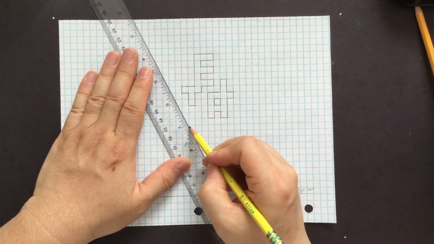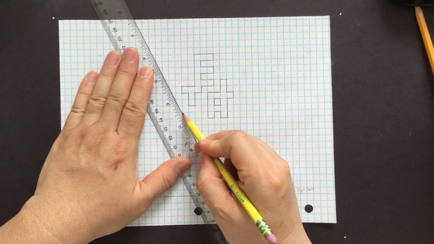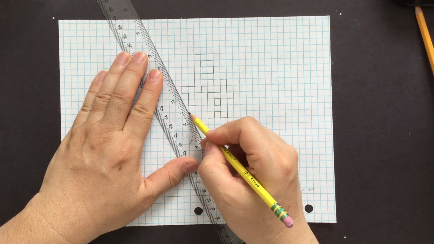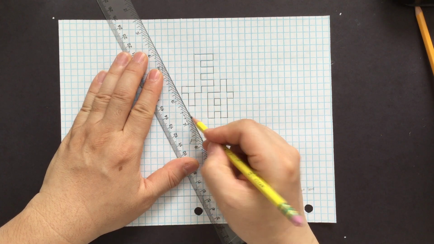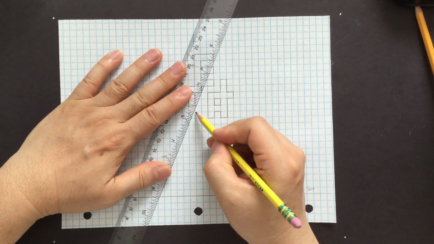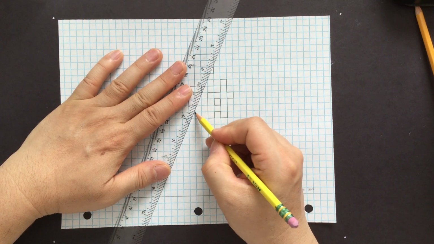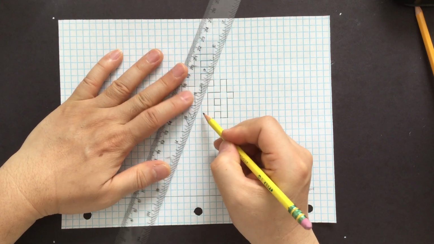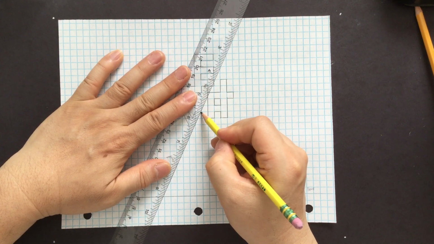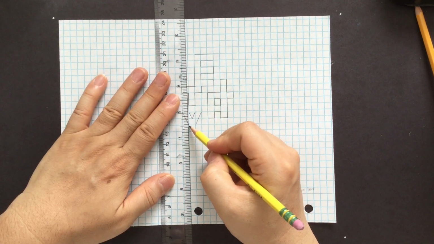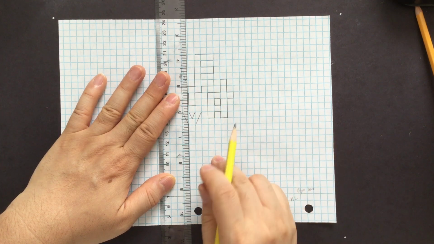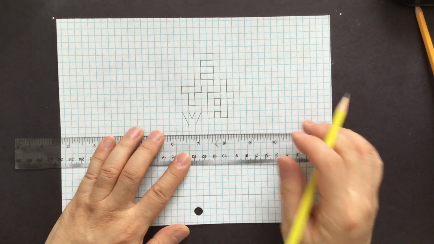Let's try Y. Go there and stop. And then you see I'm connecting this corner to corner point. And same thing here to here. And the bottom part, let's see what we can combine it with.